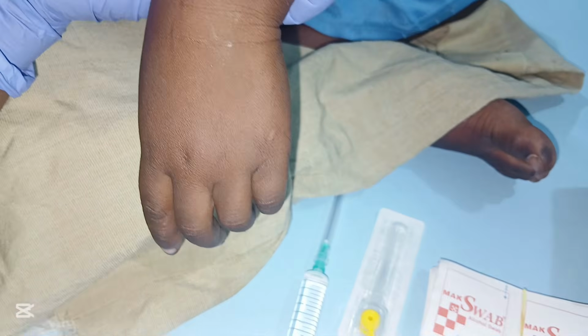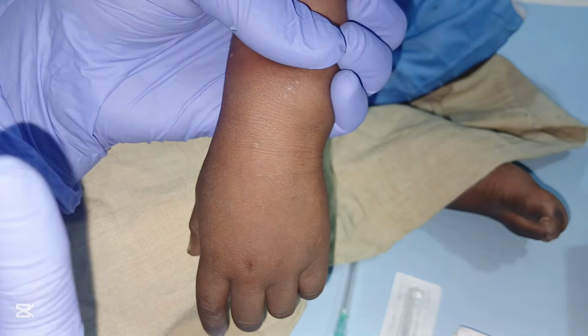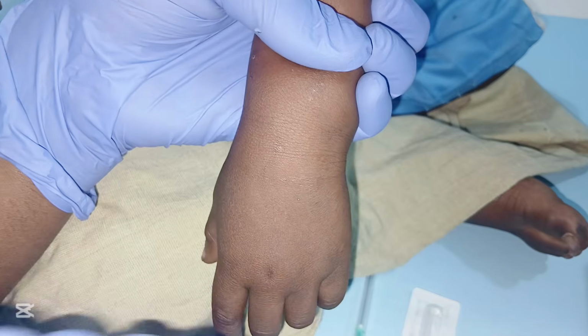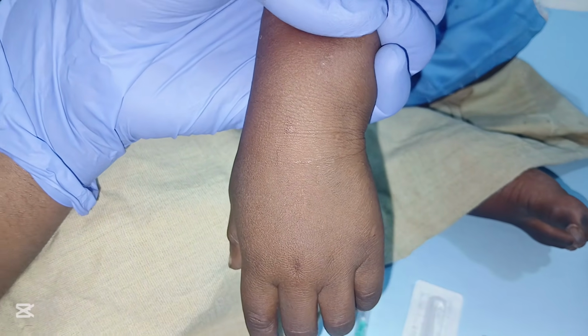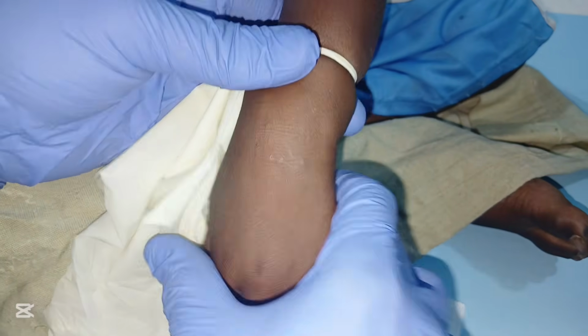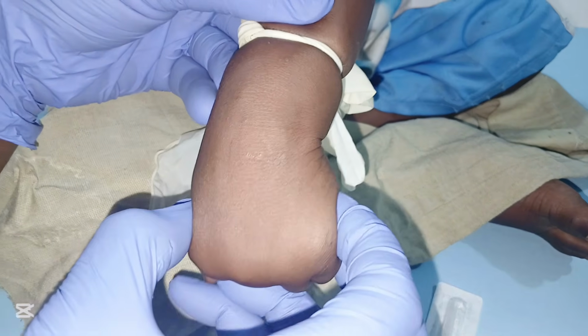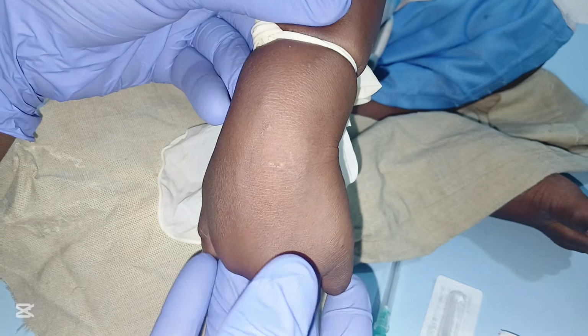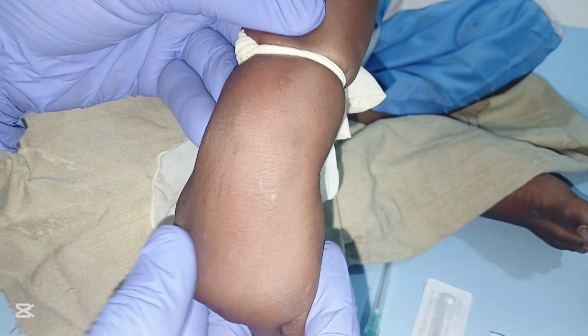Before you start, make sure you gather all the necessary supplies that you need to perform the procedure. Then first make sure you place the child in appropriate position. Then you get the child's hand. First make sure you apply a tourniquet. Then you have to do proper retraction of the skin. Make sure you retract back the skin for the vein to be visible for you.